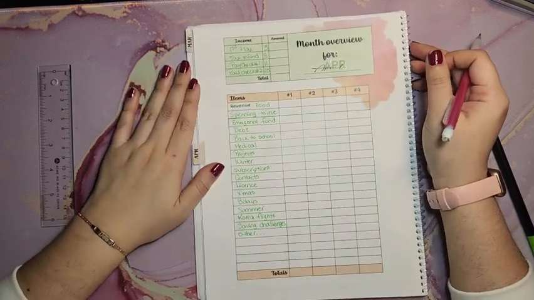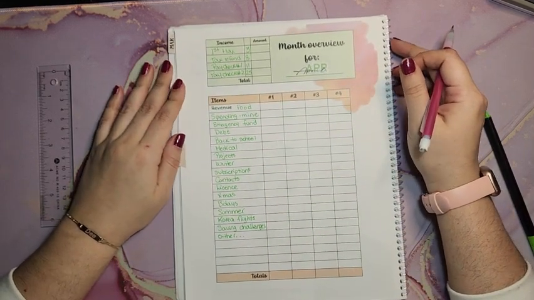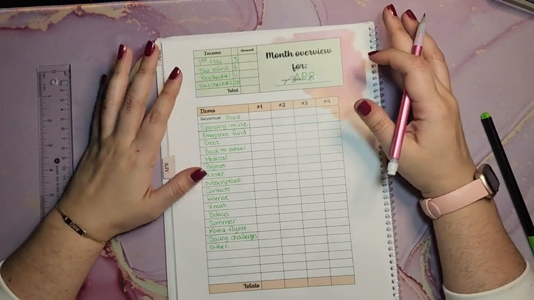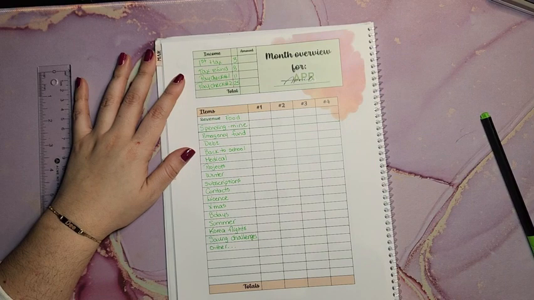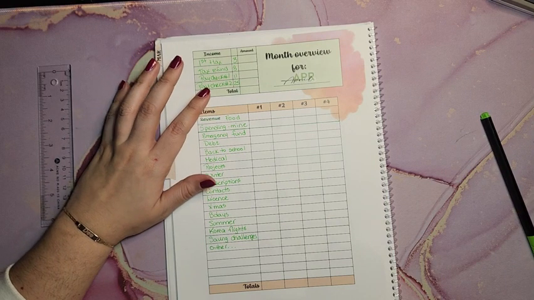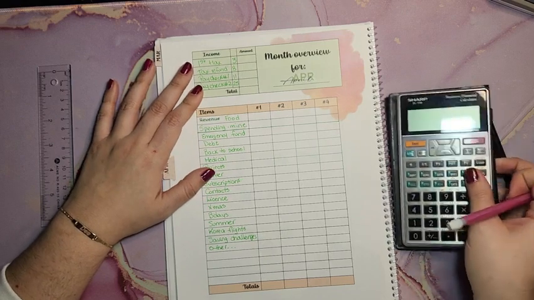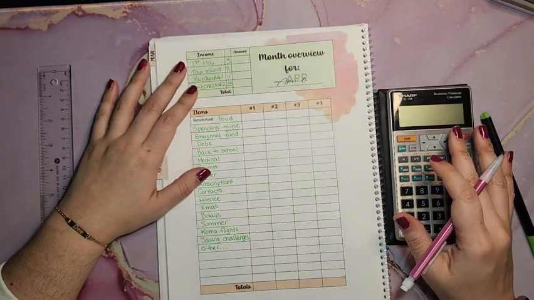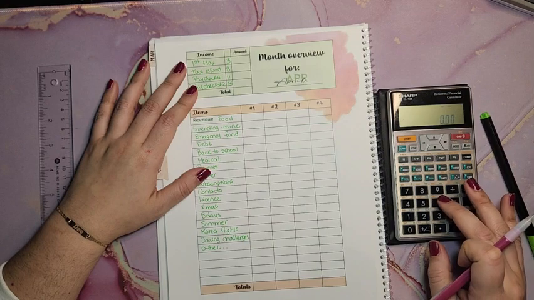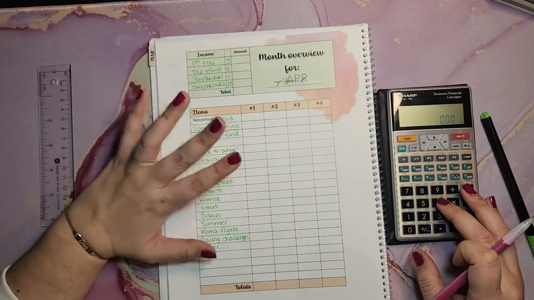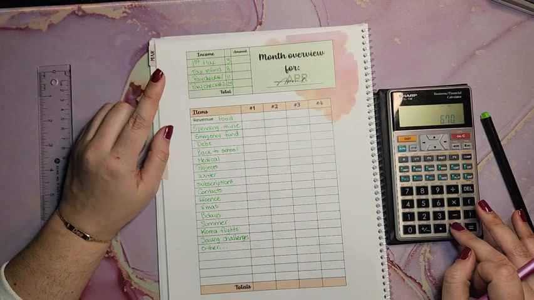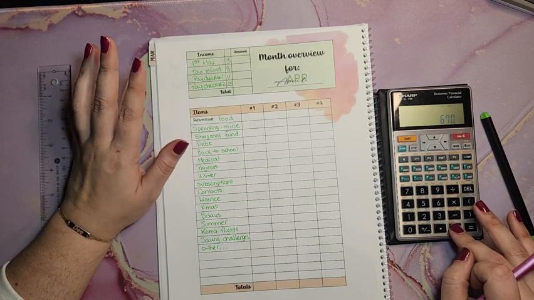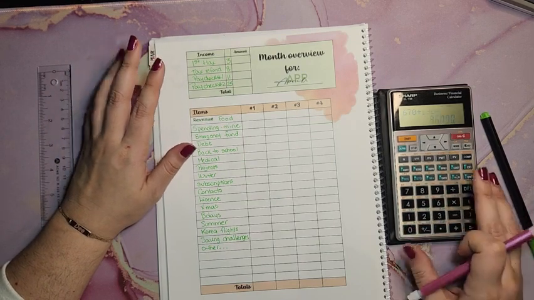Okay, so let me explain this up. So right now, what we have is my income or whatever saving amounts that I'm going to have for those paychecks. So on the third, I have two amounts that I'm stuffing in my cash envelopes. That's 670 for the first, plus 190 for the tax refund.